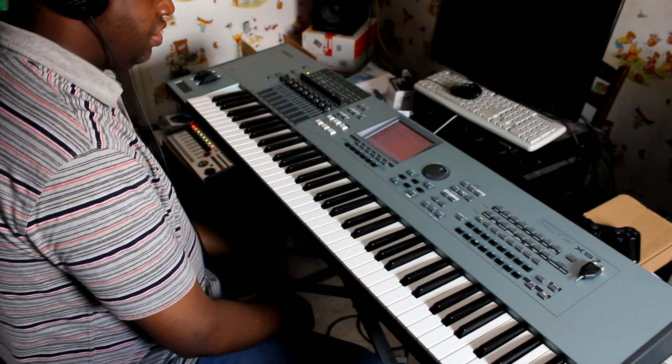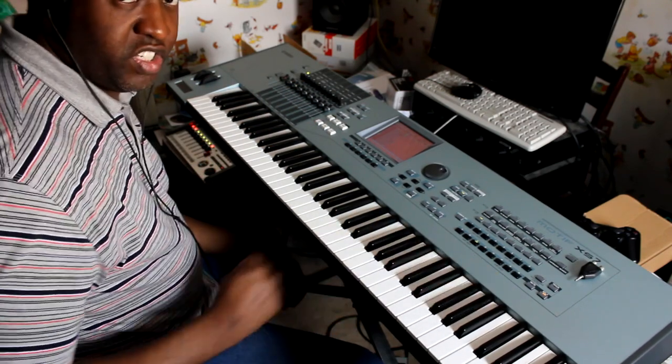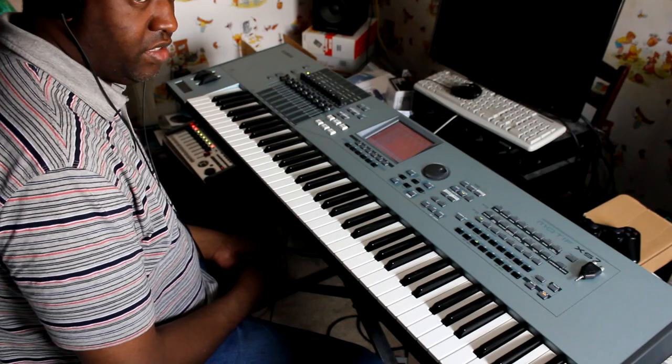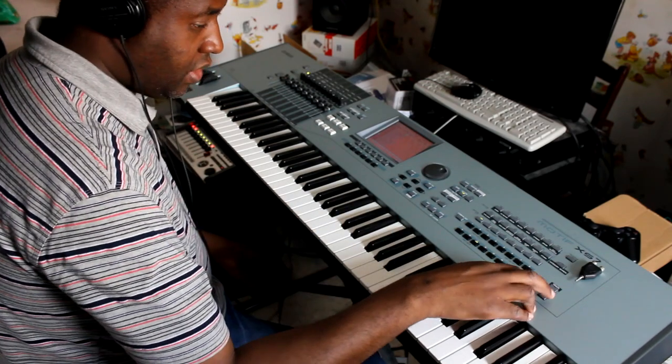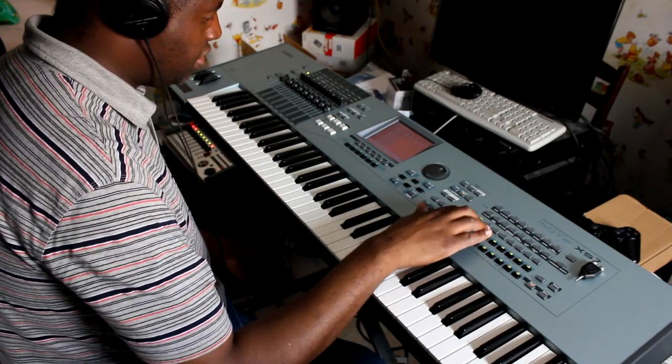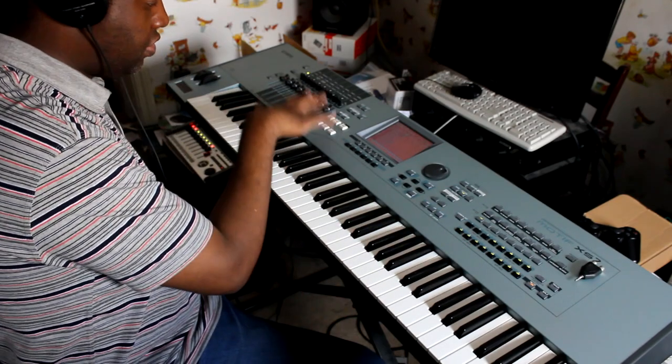And finally, I've also got some extra percussion to give it a bit of dynamism, which will sound like this.